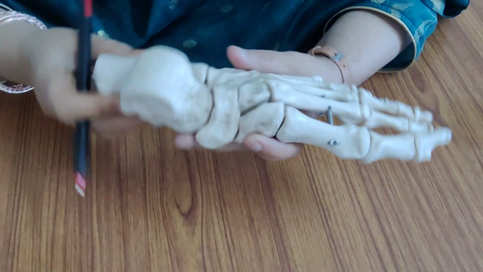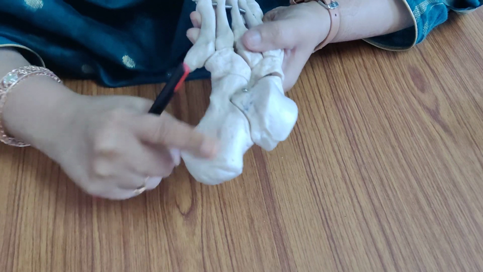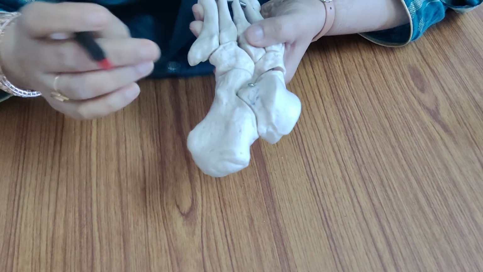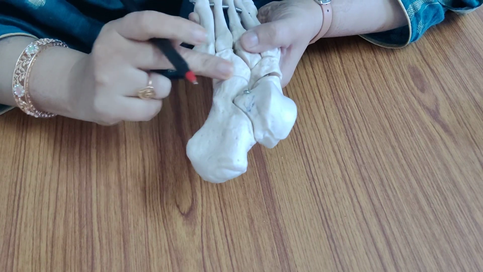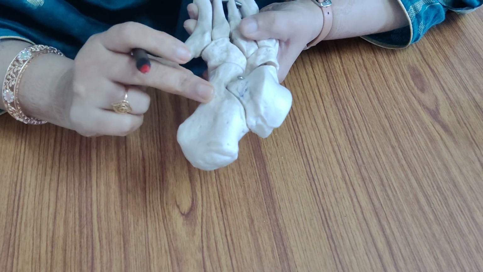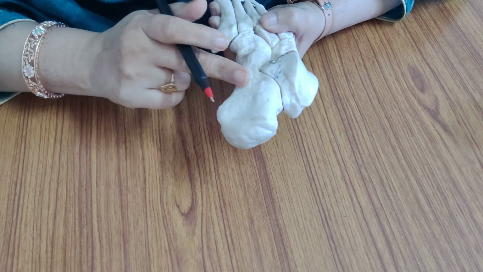Now, coming to the lateral surface of the calcaneum. It is almost flat, and there is a tubercle in the anterior part of this surface, known as the peroneal tubercle.